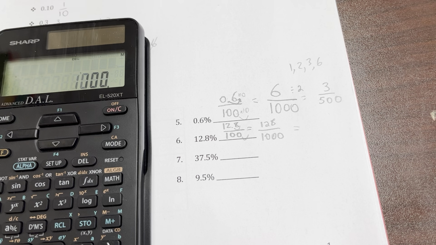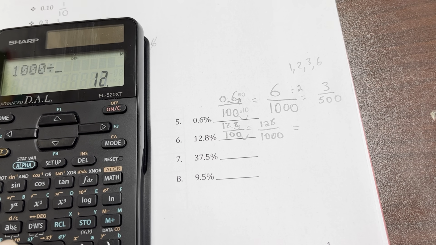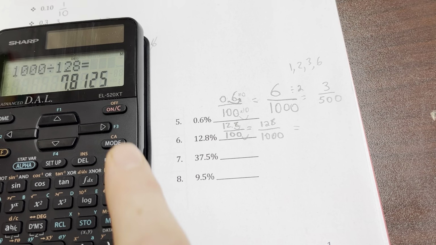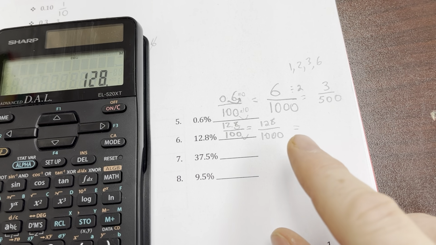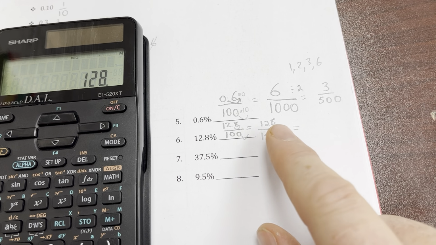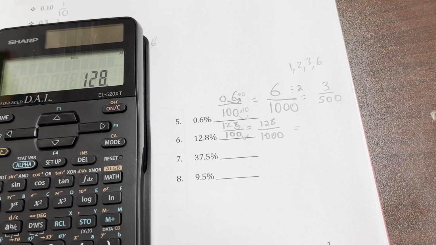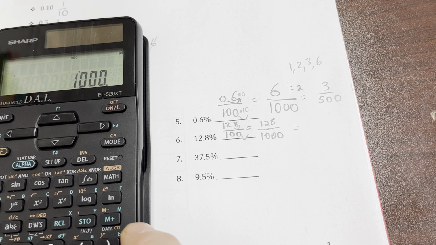So my first thing is, is 128 a factor of 1,000? It is not. So 128, add those digits together, you've got 11, so that's not 3 or 9, doesn't work with that one. Divided by 8, okay, so it works by 8, and 1,000 I can divide by 8. 125.